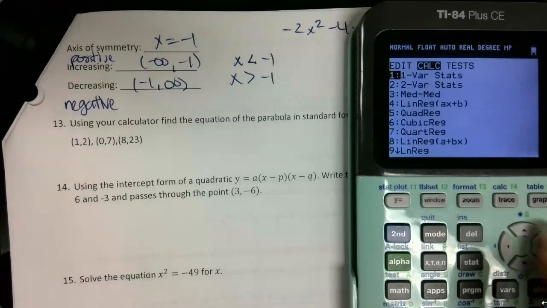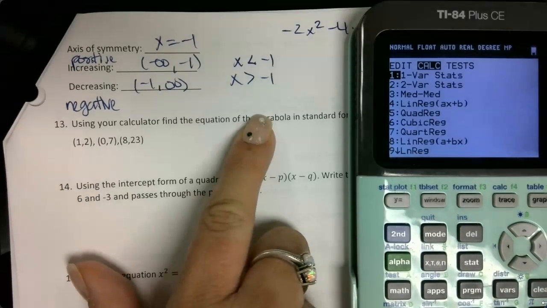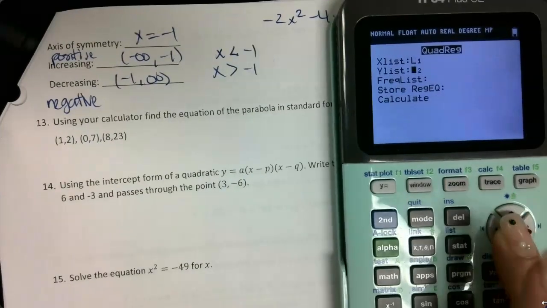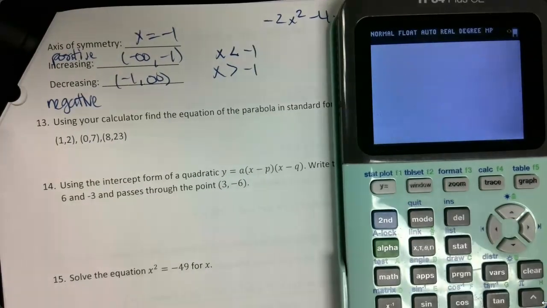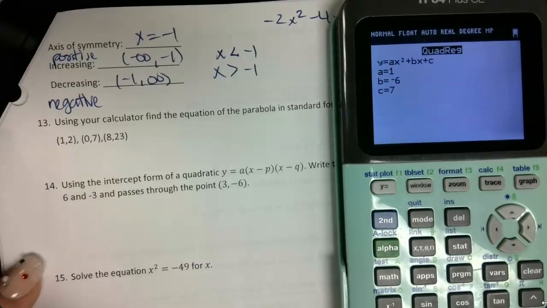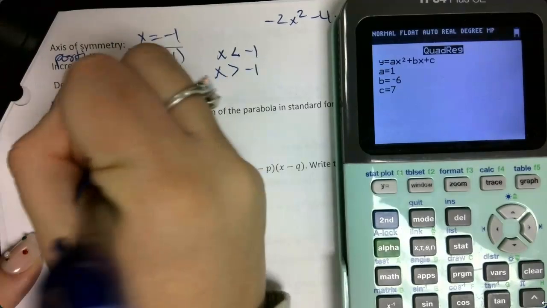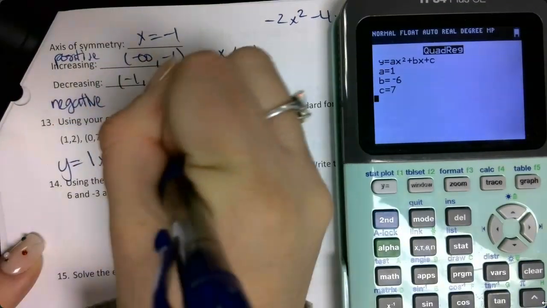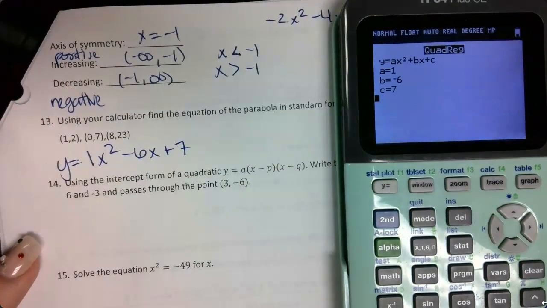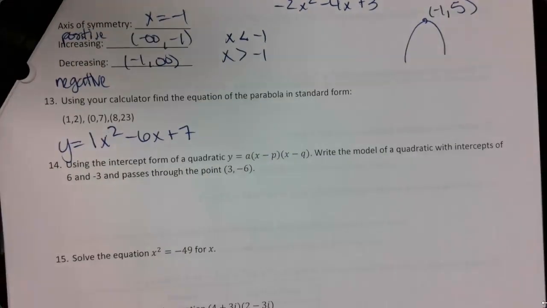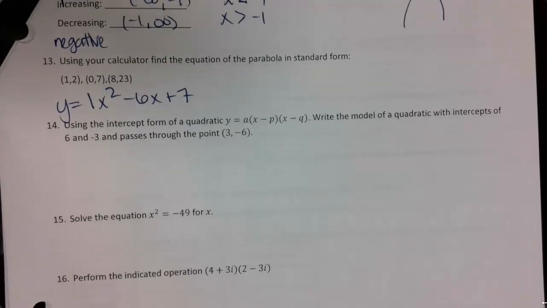Then I go stat, calc. I wanted to find a parabola, so this is quadratic regression, choice 5. Arrow down all the way to calculate. It gives me the ABC values, so I have y equals 1x squared minus 6x plus 7. I don't have to write that 1, but your computer might want you to type in a number in the box, in which case I would want to write the 1.